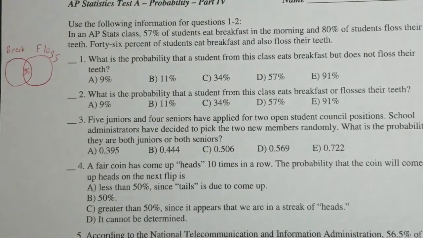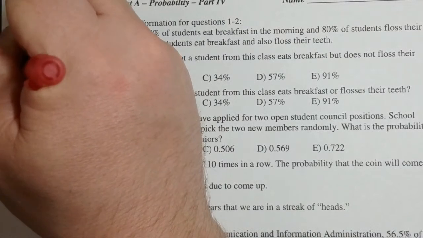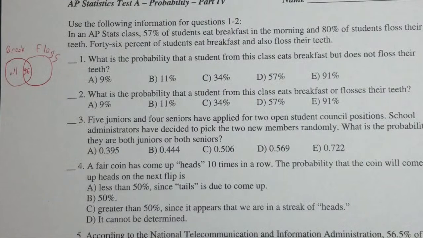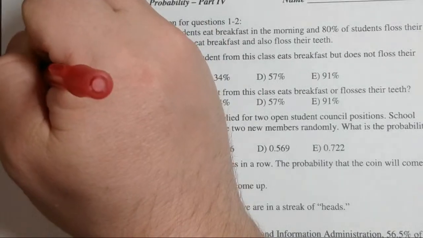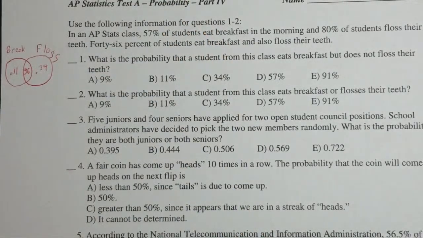46%, right in the middle, barely legible. That's okay. Which means that in this portion right here, this has to be 11%. As you can see right there. 11% and 46% added together make 57%. 57% of students eat breakfast. And it says that 80% floss their teeth. So this should be 0.34 because that is going to add up to that 80%.